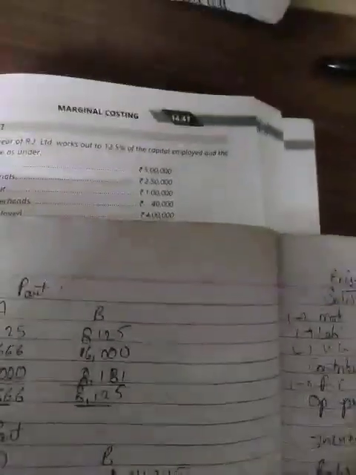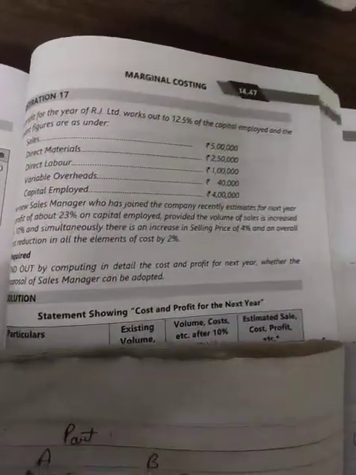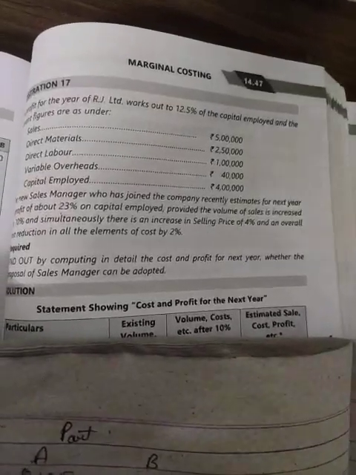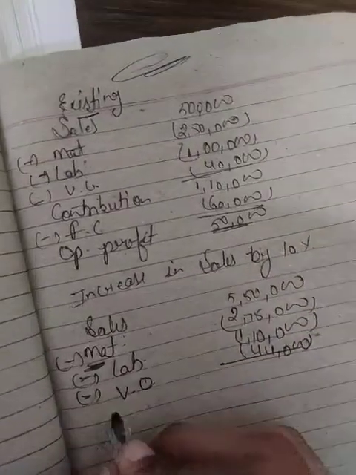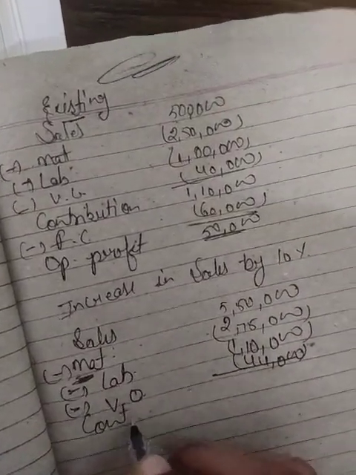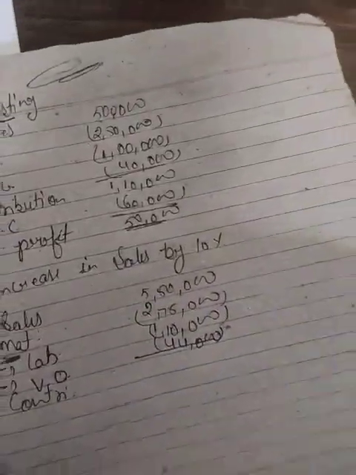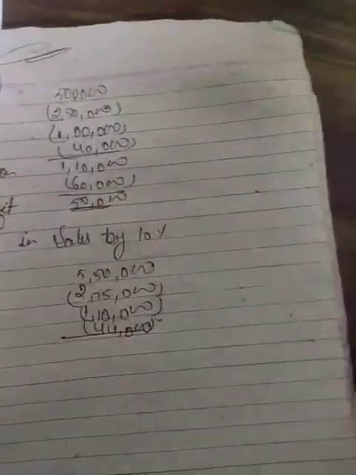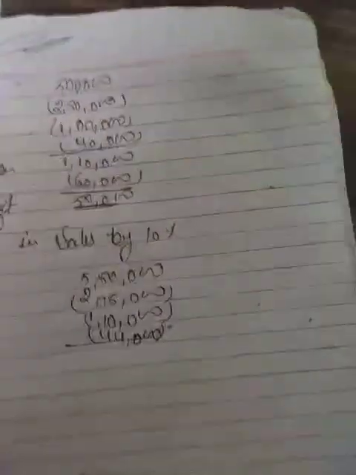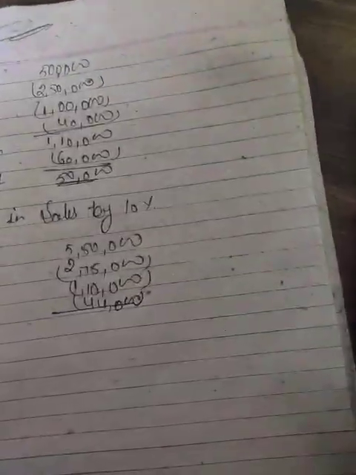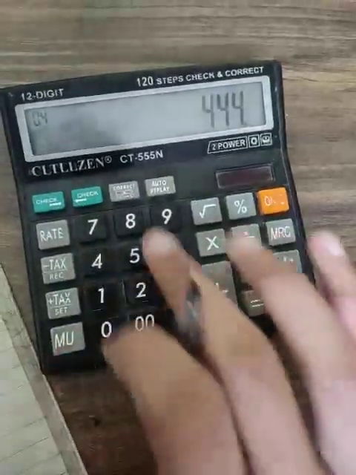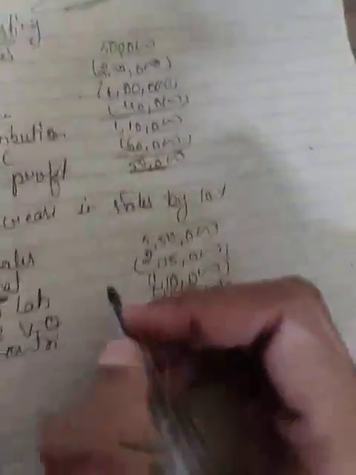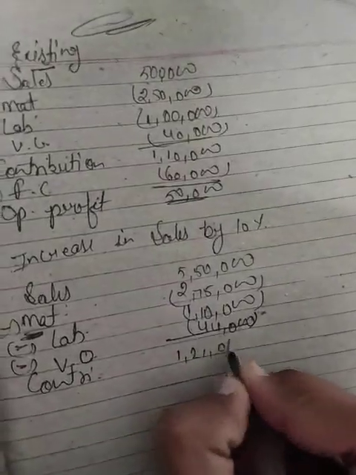Now, what about fixed cost? Fixed cost will not increase as per the volume. Then this is our contribution. Now let's find out the new contribution. 5,50,550 minus 275, then minus 110, then minus 44. Then we are getting 1,21,000 as our new contribution.